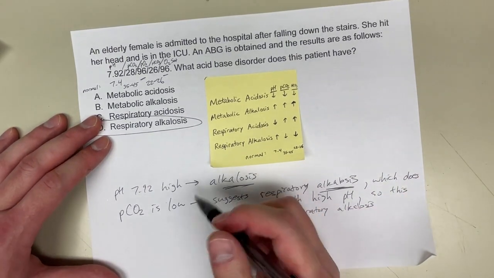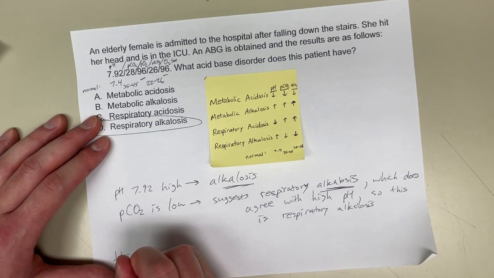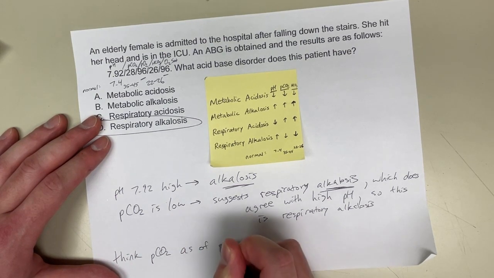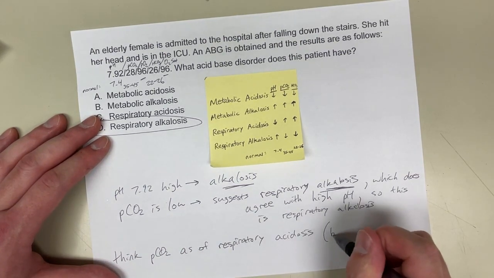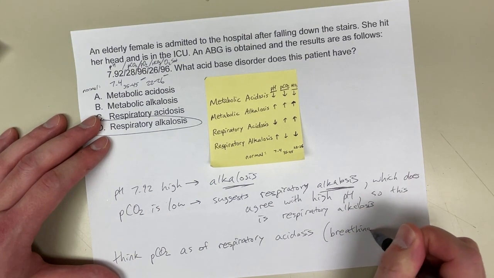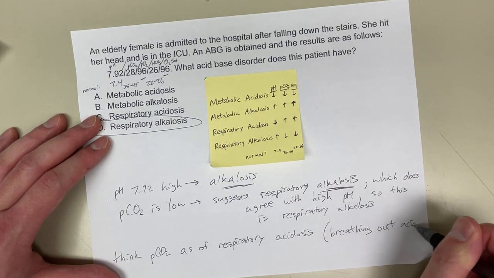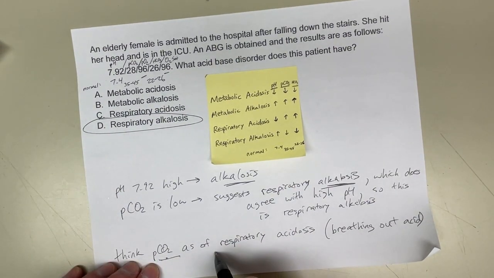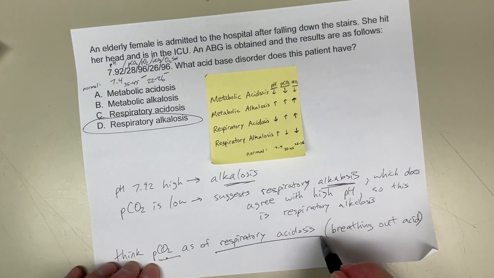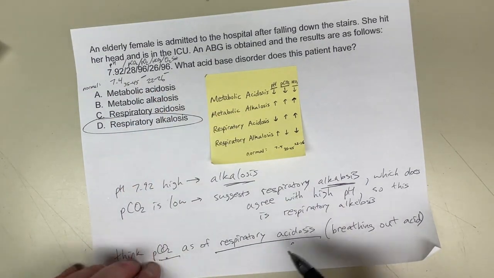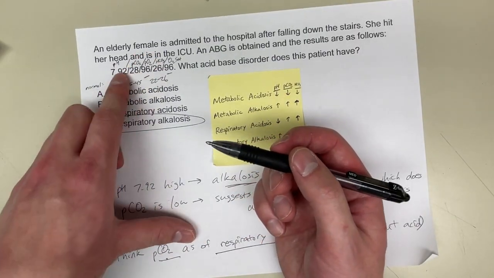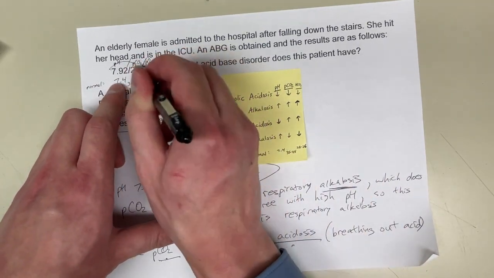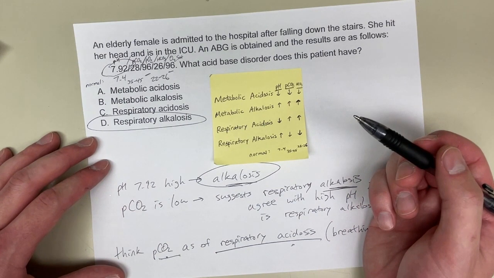This is easy for me to memorize because whenever I see PCO2, carbon dioxide, I think of respiratory acidosis, like you're breathing out acid. So if this PCO2 is high, then you would consider this probably to be respiratory acidosis, and you would see if the pH would agree with this or not. But on our specific patient here, this female patient that has a pH of 7.92, I already know it's alkalosis because the pH is higher. So then you can rule this out.